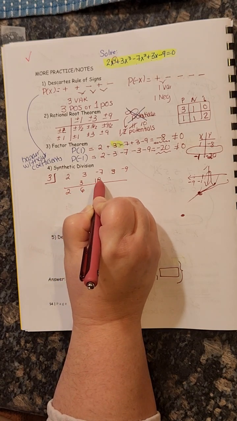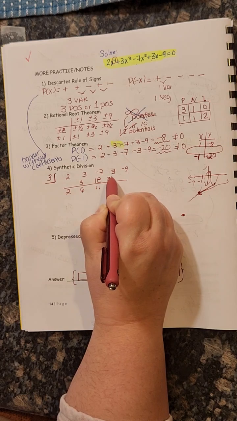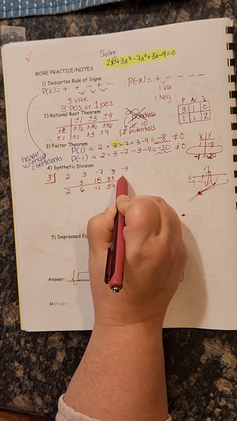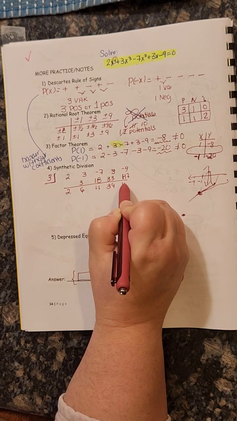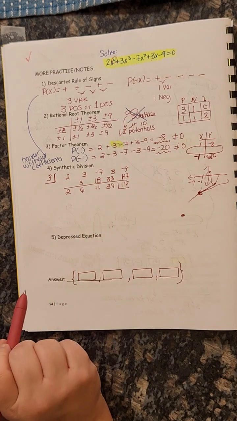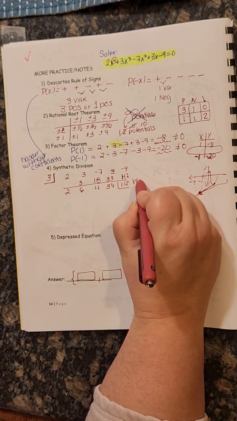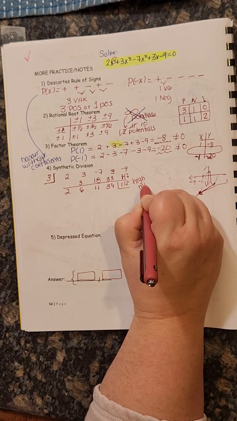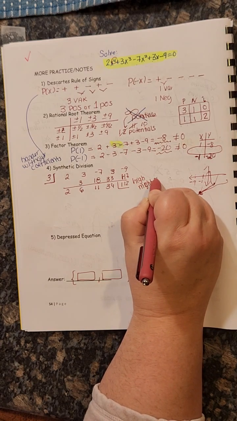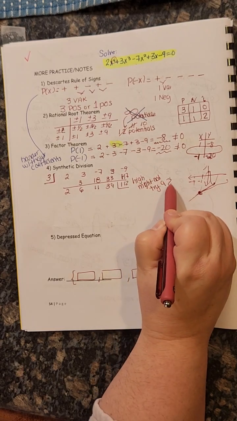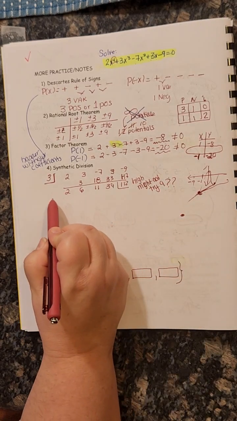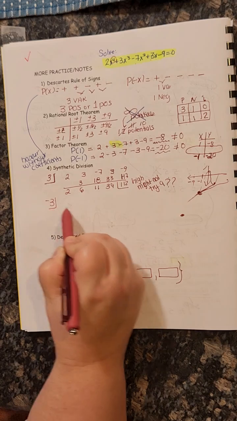6, 18, 11, 33, 39, some high number. What's that? 120. I think it's 117, 112. That's very high, that I really might not try. Try 9. Trying 9, I don't know. Maybe, maybe not. Let me try for this -3 and see what happens.